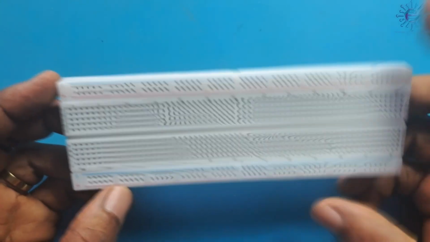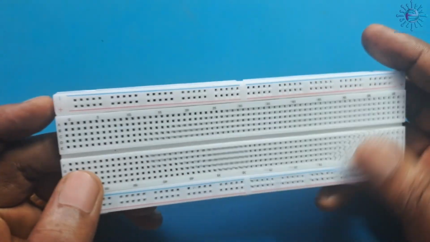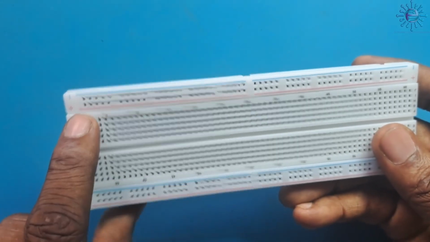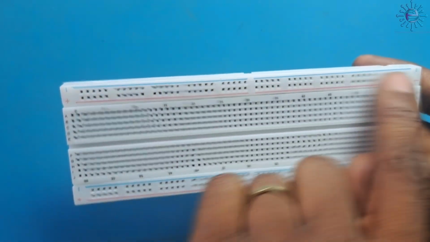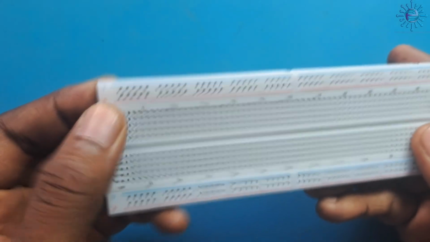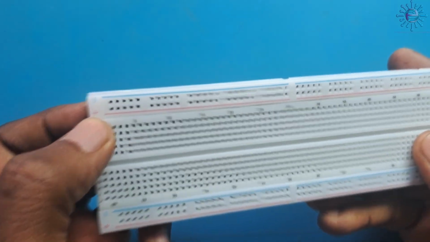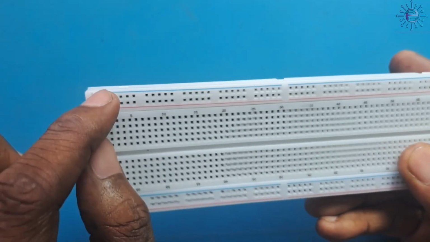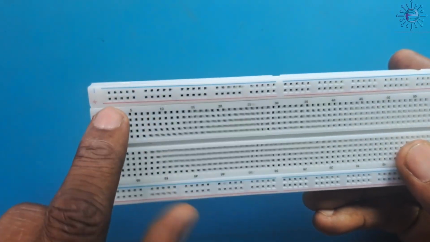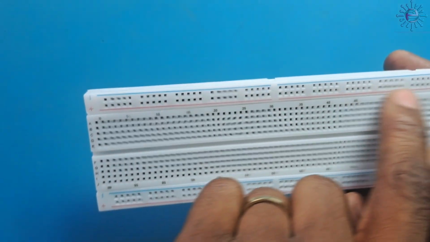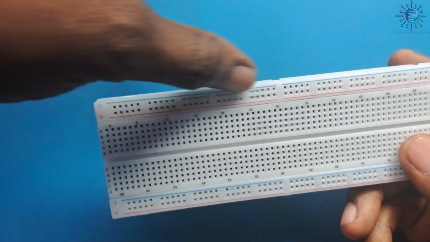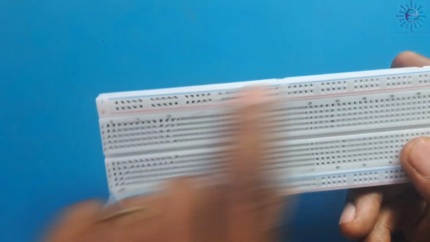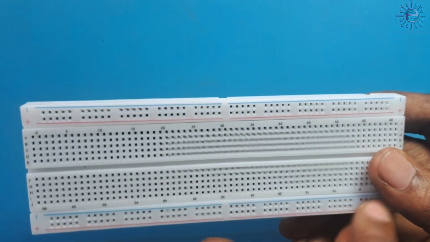This is the breadboard. Now, if you look at this breadboard, you can see that we have a red line drawn here and a blue line drawn here. You can see that we have a positive sign on the red line and a negative sign on the blue line. This goes to show that we can use this red line to connect our positive power supply, and the blue line can serve as the negative or the ground. And what we have on this side is also what we have on this side.